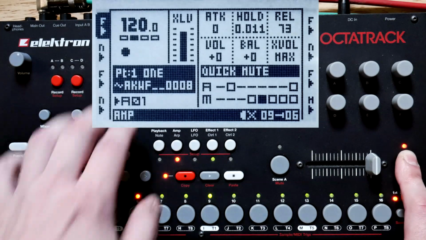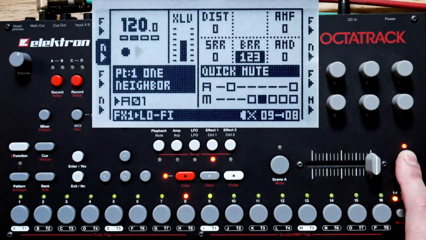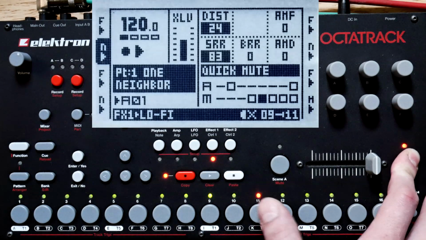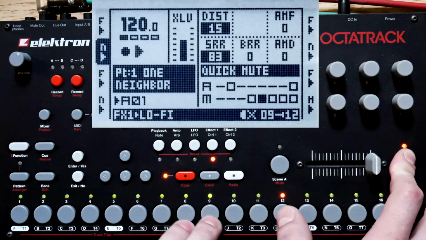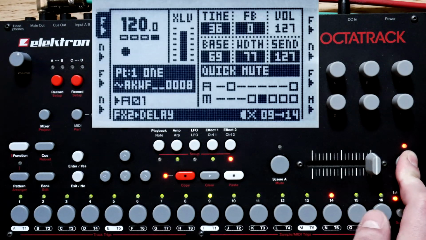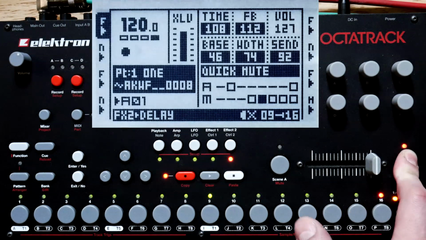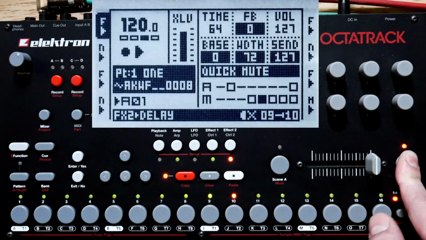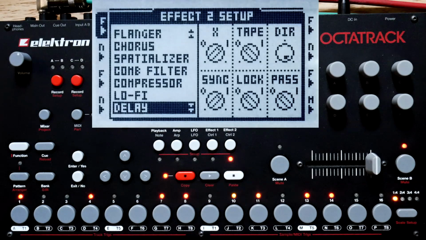Scene locks on the lo-fi effect have a big impact on the bass sound. The final effect on this distorted bass's audio processing chain is a compressor. It doesn't get any scene locks or parameter locks. And here are some of those delay scene locks. And as I noted before, an important change from the default delay setting is that I have the tape setting off.